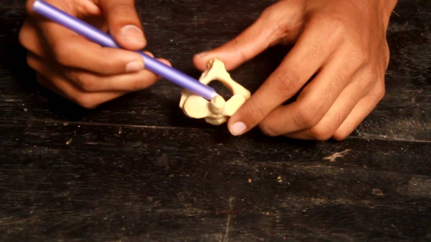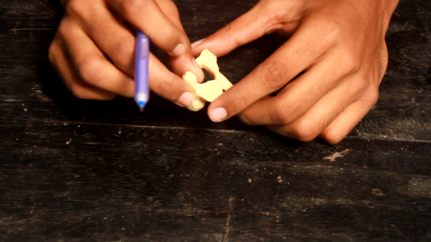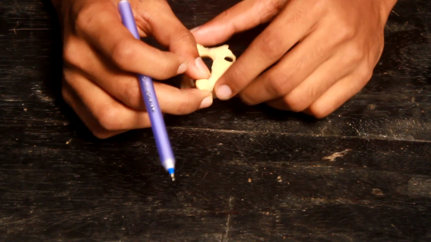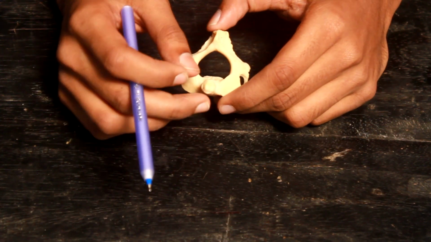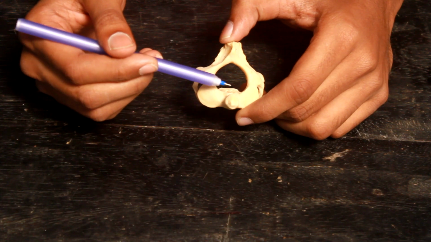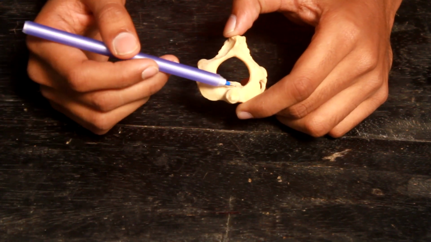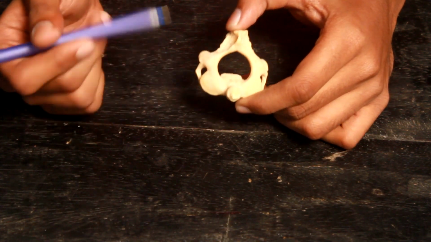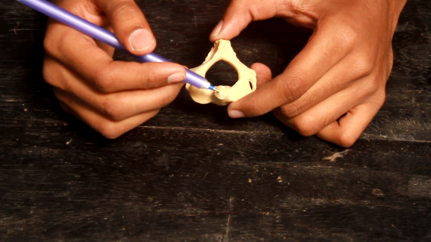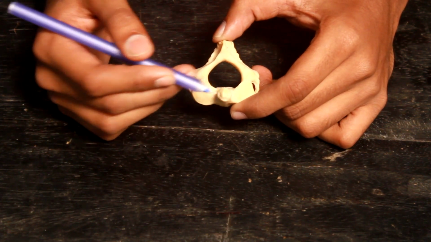Now we come to the odontoid process. This is the odontoid process of the second cervical vertebra or the axis. This odontoid process is formed by the body of the first cervical vertebra. At its tip, it gives attachment to the apical ligament.